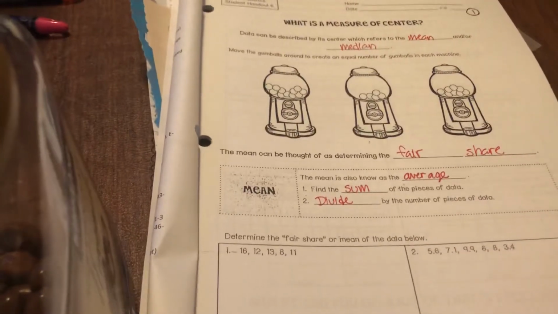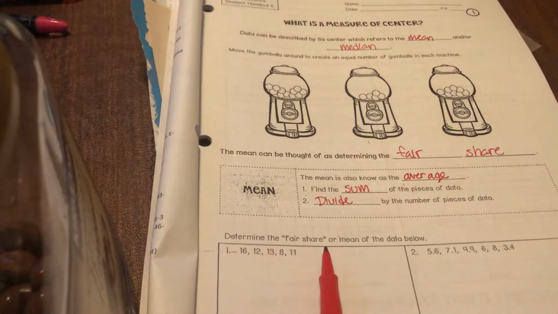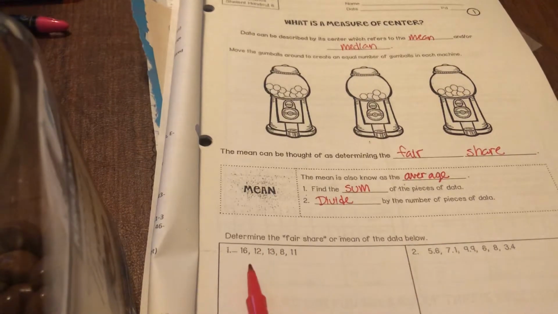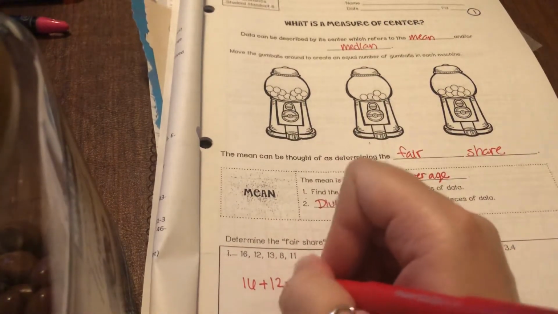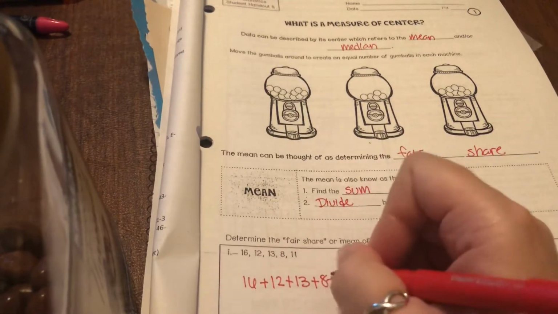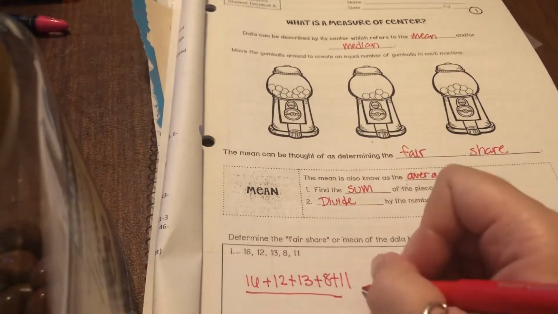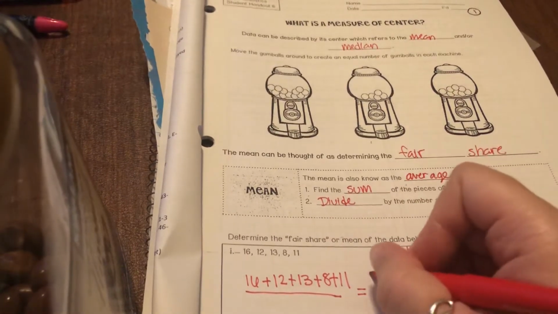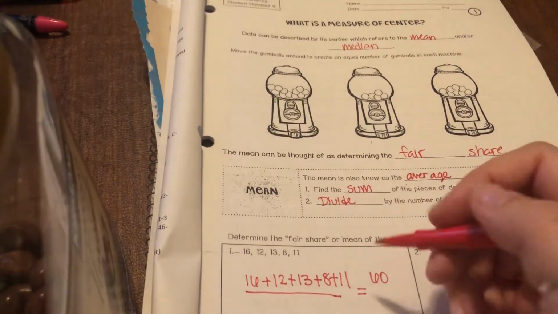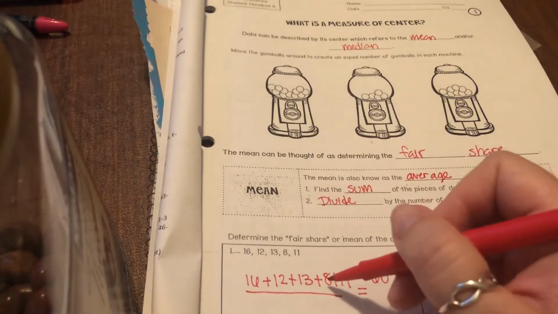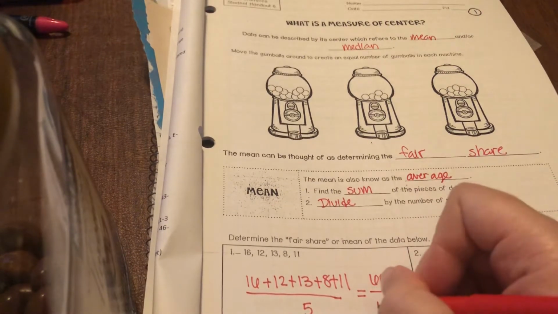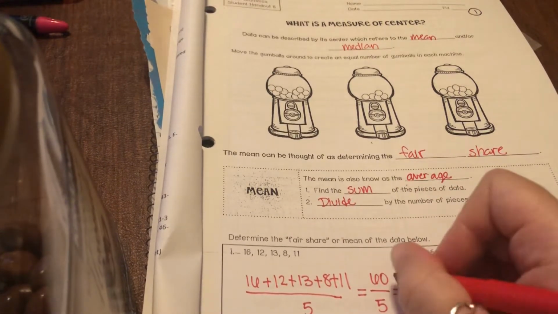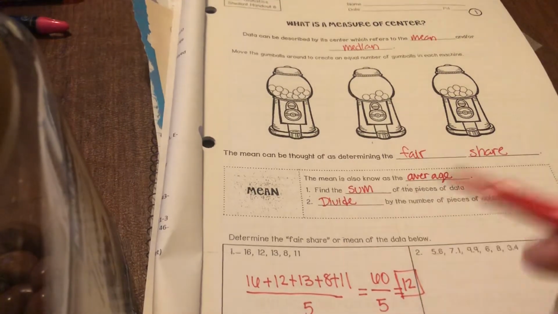Let's take a look at the first example. It says find the fair share or mean of this specific data set. Example 1, you have a data set of 16, 12, 13, 8, and 11. You take those numbers and add them all together. When you type those into your calculator, you should get 60. Then you divide it by how many numbers were in the data set: 1, 2, 3, 4, 5 numbers. So 60 divided by 5, you should get 12, meaning 12 is the average of that specific data set.